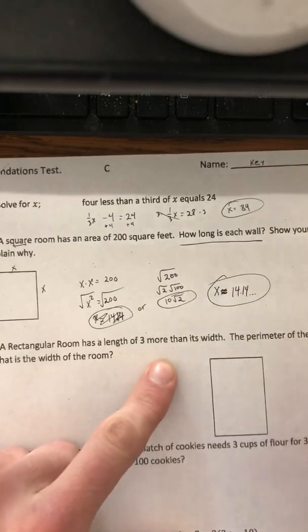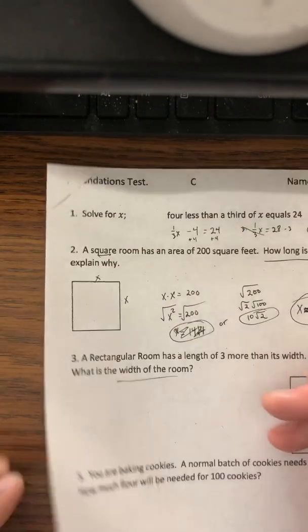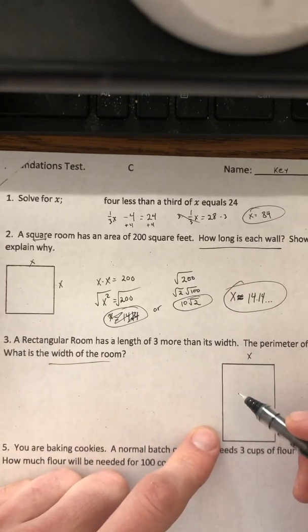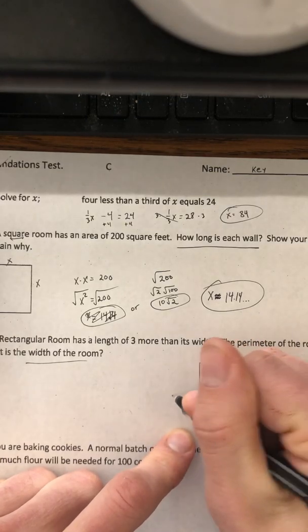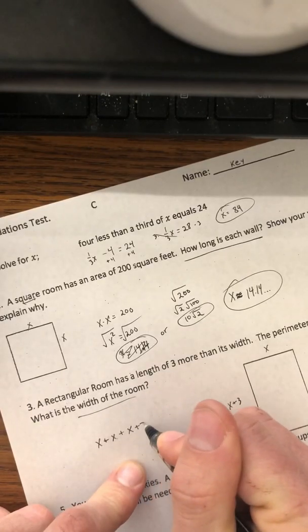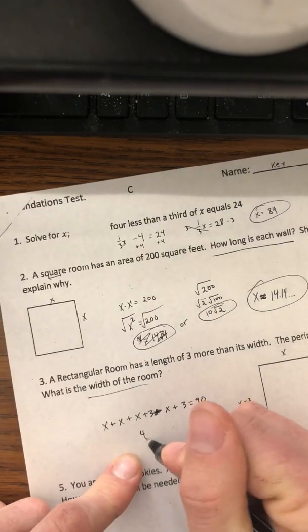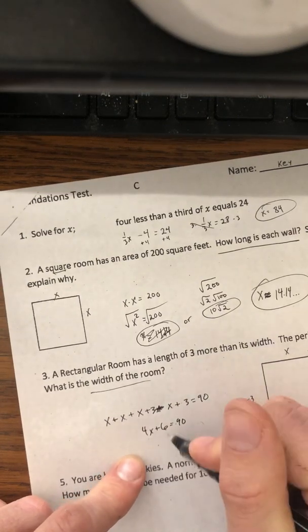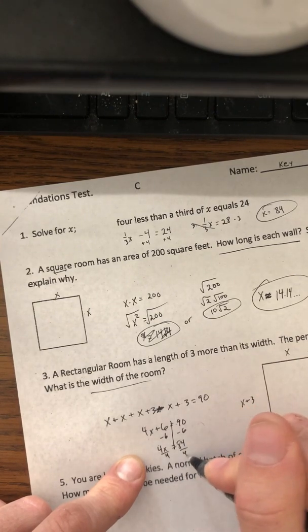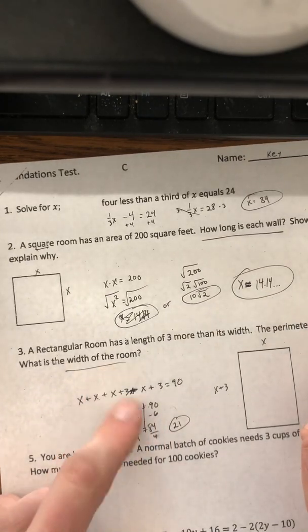A rectangular room has a length of 3 more than the width. The perimeter of the room is 90. What is the width? So what is the width is the question, so that is your x. It doesn't matter which one's width, but the length is 3 more, so 3 more is x plus 3. And so the perimeter is x plus x plus x plus 3 plus x plus 3 equals 90. So it's 4x plus 6 equals 90, and then we solve. 4x is equal to 84, and that's 21. So x is equal to 21, or the width is equal to 21.